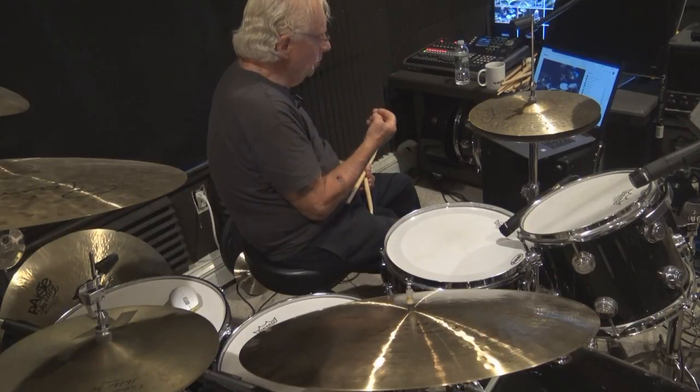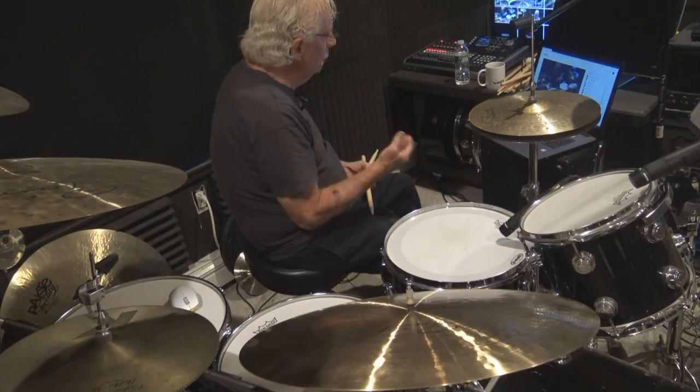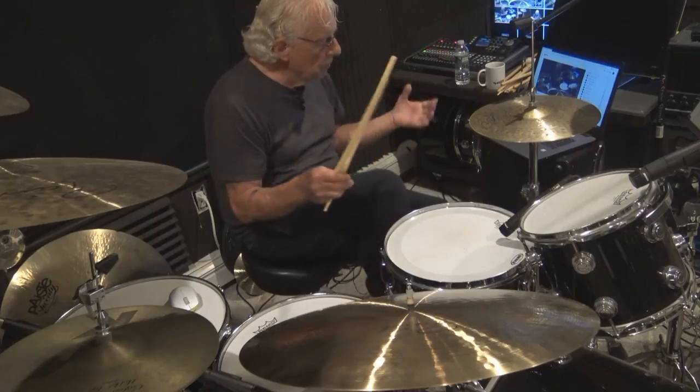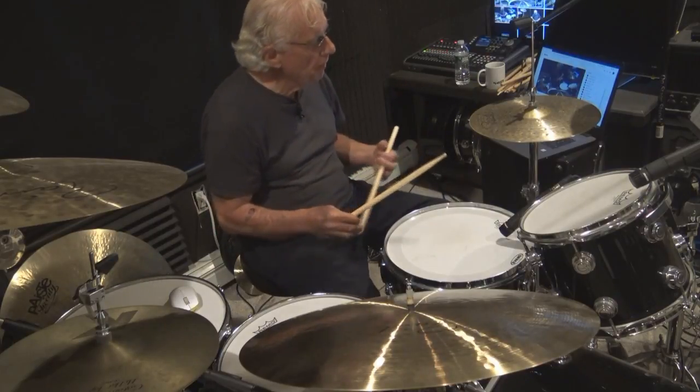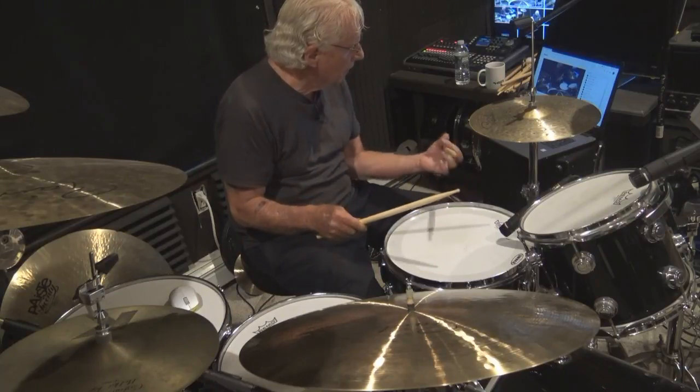What I do, for example, I interpret the Stick Control book. Instead of 1 and 2 and 3 and 4 and, I swing the first line, I swing the lines. The first line would be 1 and 2 and 3 and 4 and.